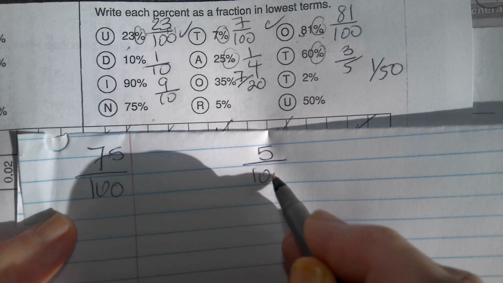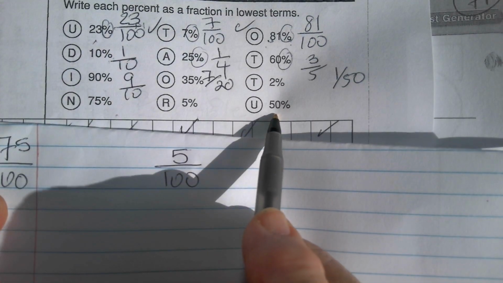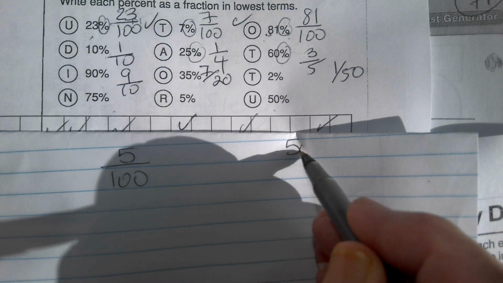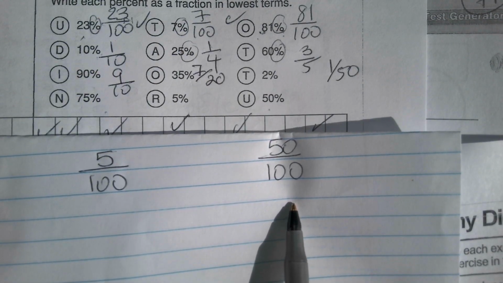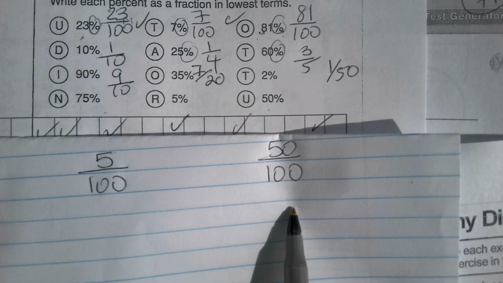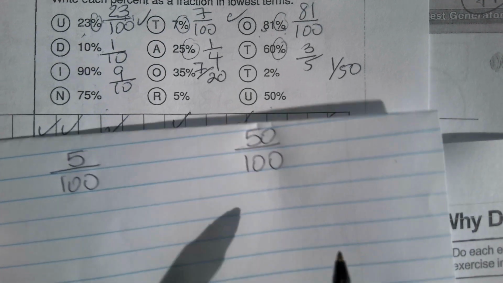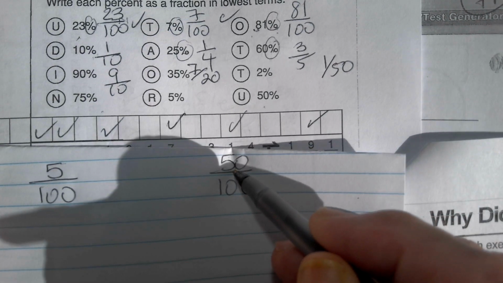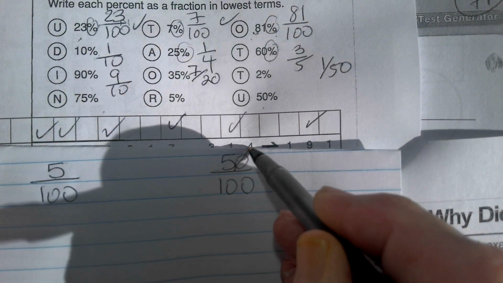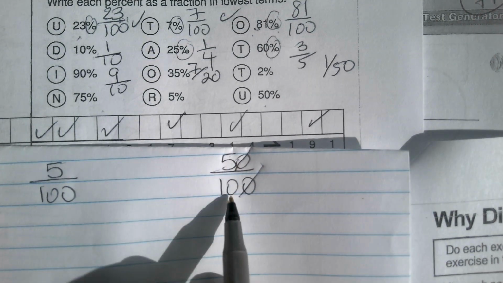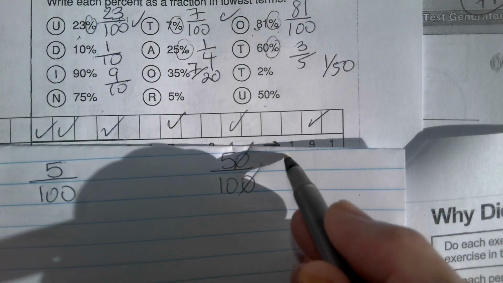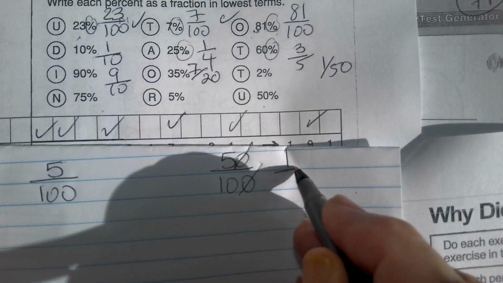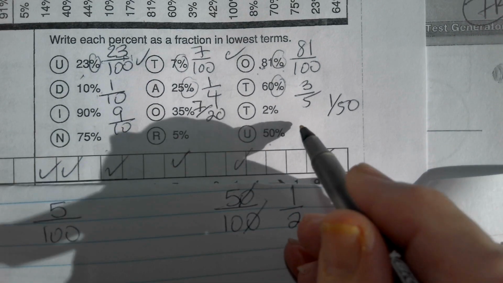What is this one? 5 over 100. What is this one? 50 over 100. By the way, you can almost guess on this last one. If you have 50% on your test, how much of your test did you get right? Half. This is going to end up being a half. In fact, we'll do that one first. We can cut off a 0. Does 5 go into 10? So we're going to divide by 5, which is 1. 10 divided by 5 is 2. So that is 1/2.